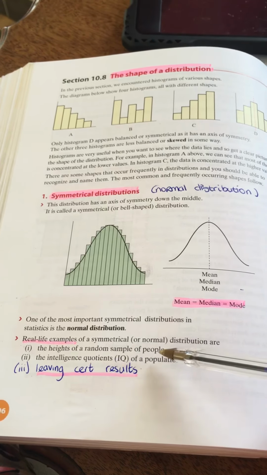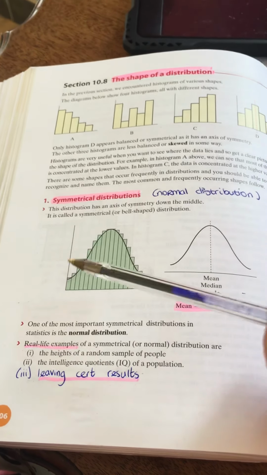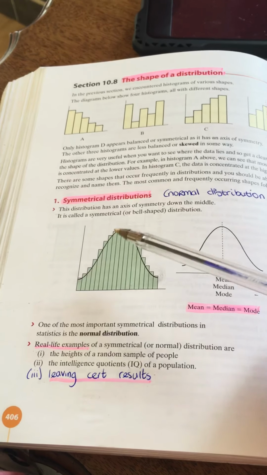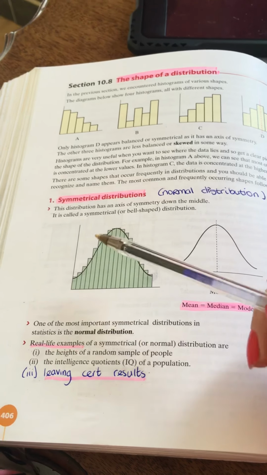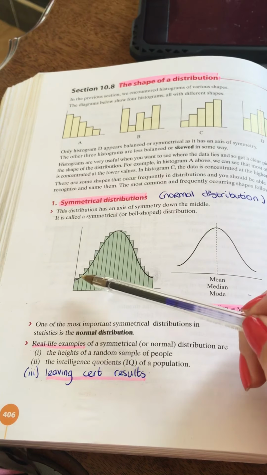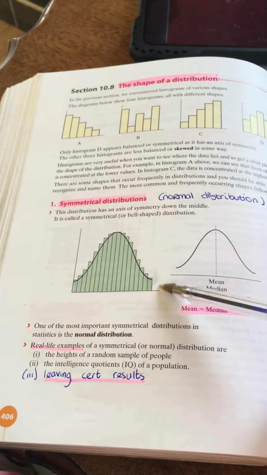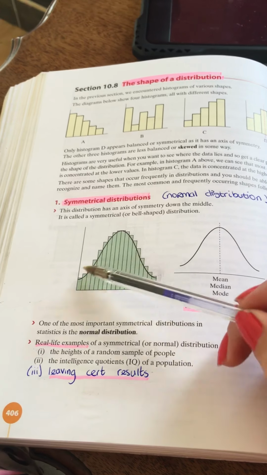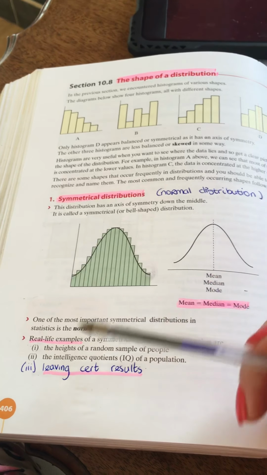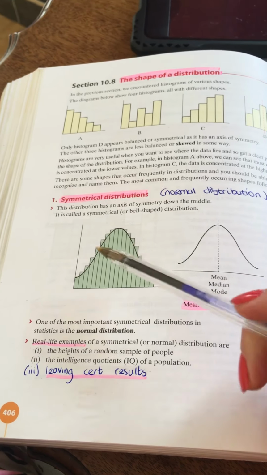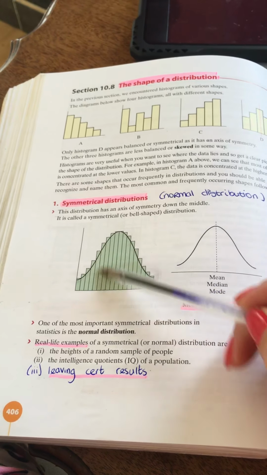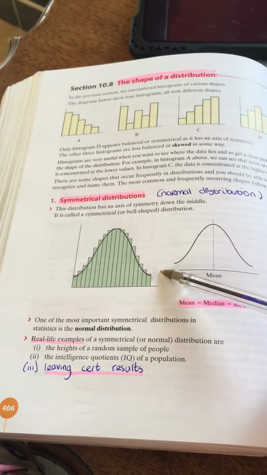2 more examples I've taken there. Heights of random people. If you take heights of female adults in Ireland, I suppose the majority of people are between, I don't know, 5 and 6 foot tall. You'd have very few people less than 5 foot, and again greater than 6 foot. The majority of people are between 5 and 6, and they'll be broken up like that. IQs again: most people have an average IQ, around here, then smaller IQ, higher IQ.